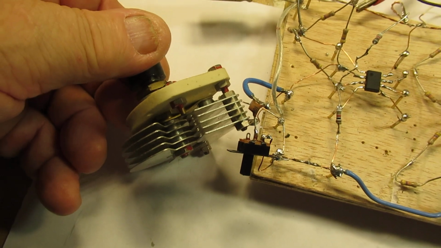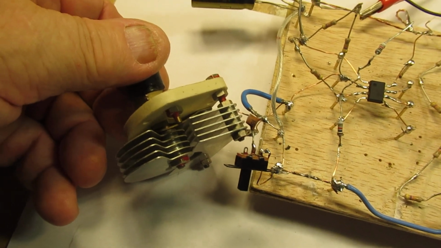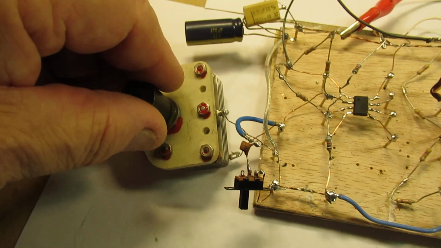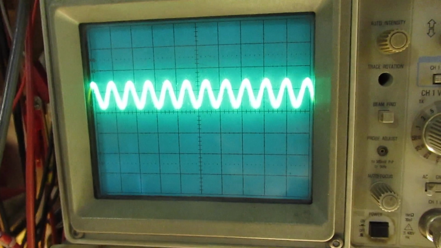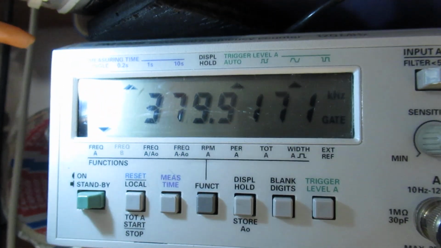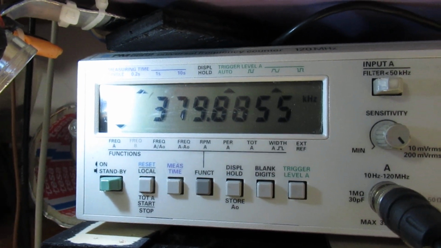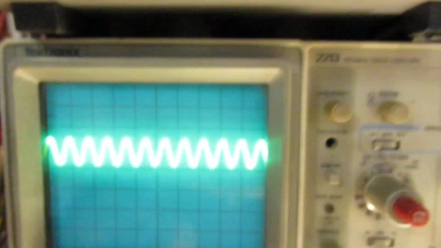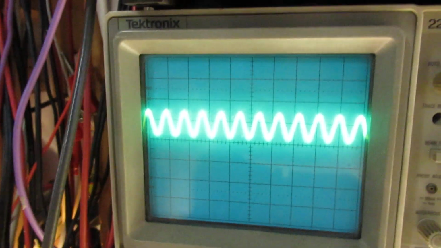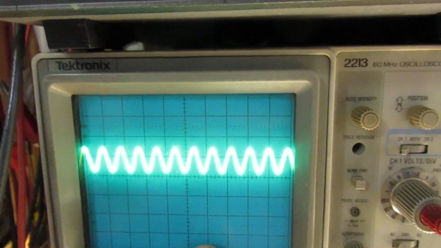When the capacitance is too low, the oscillator doesn't work. That's perhaps important to tell, but here we have, say, the highest frequency. In this case it gives a sine wave, and it works on 379 kilohertz. And that's not bad.